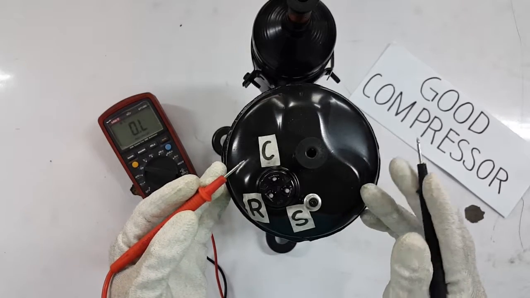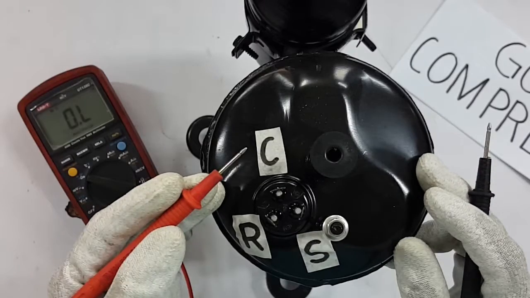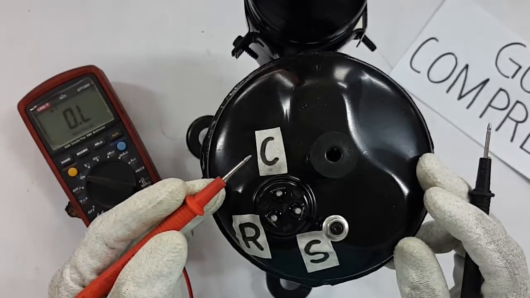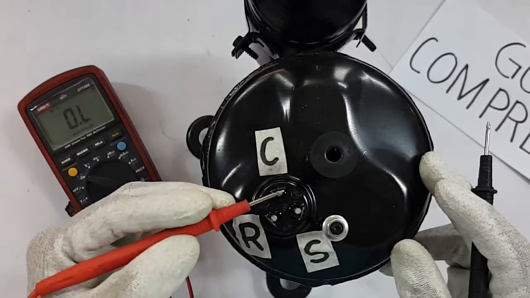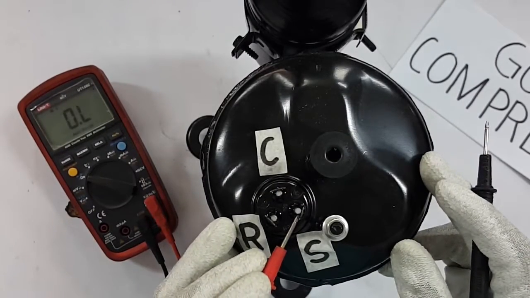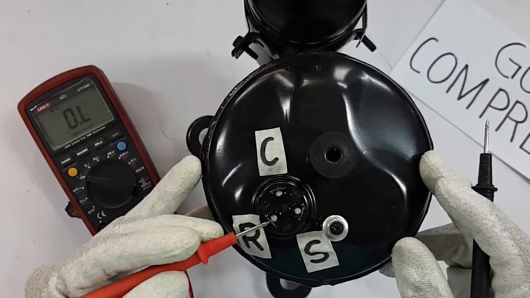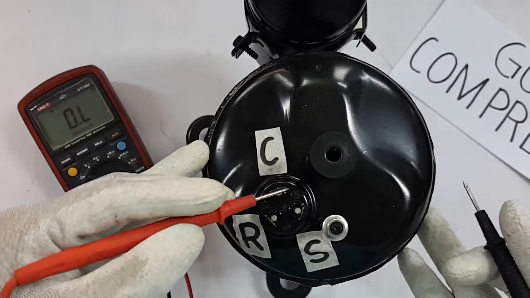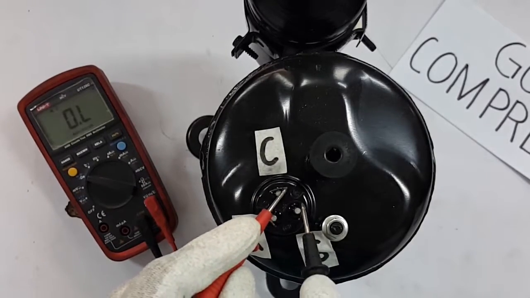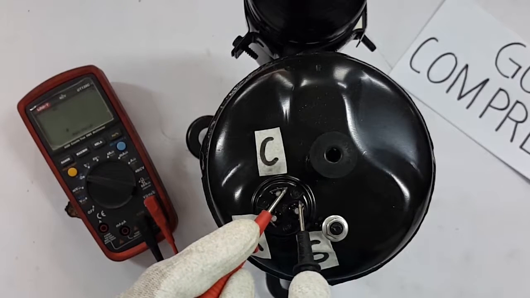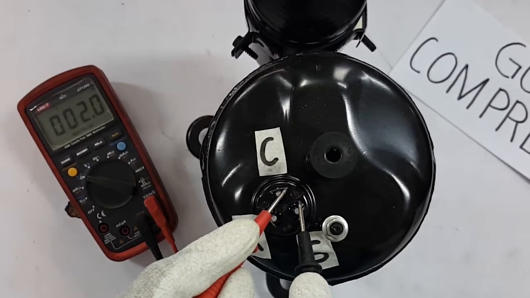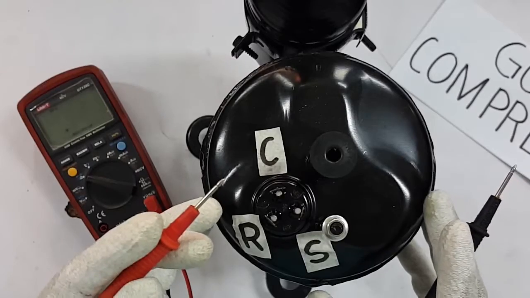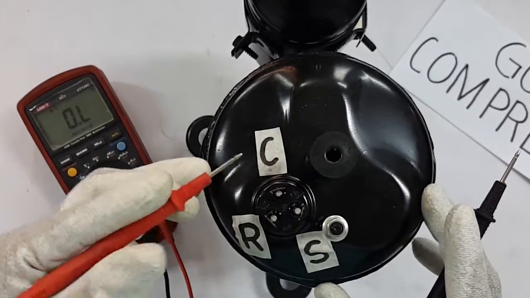So let's check first. Based on the good motor compressor, the reading is higher for common to start than for common to run. Okay, so let's check common and start. Based on the DMM, we have 1.9 ohms. Okay, take note of that.